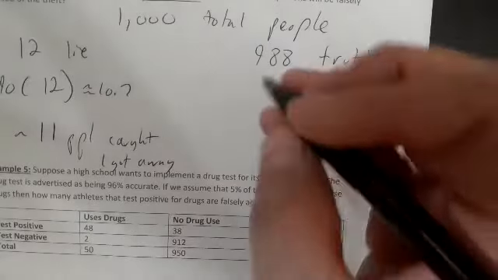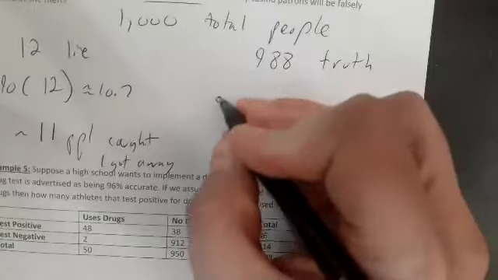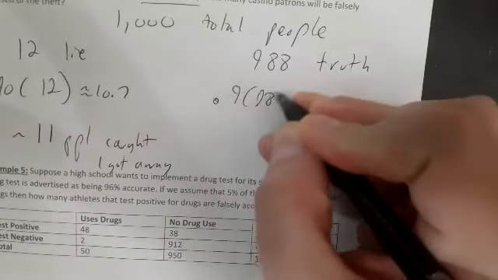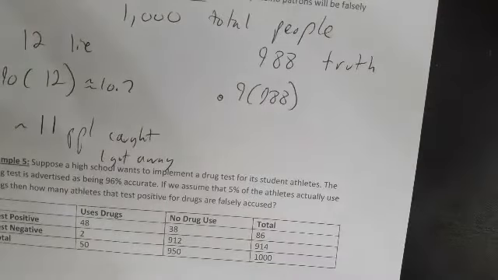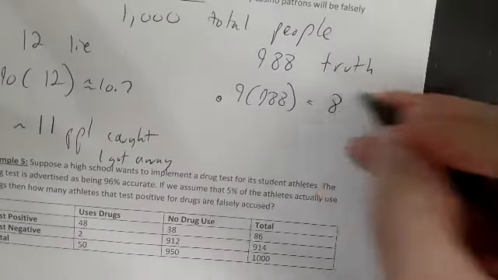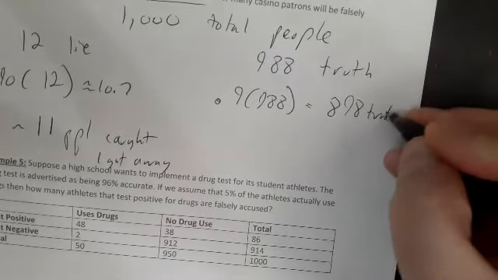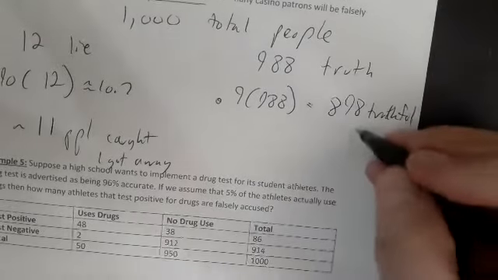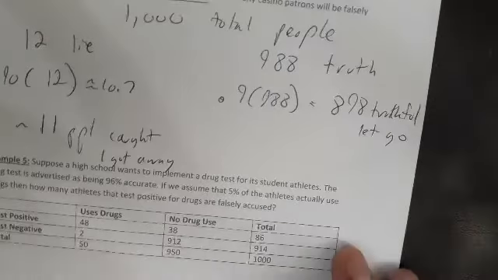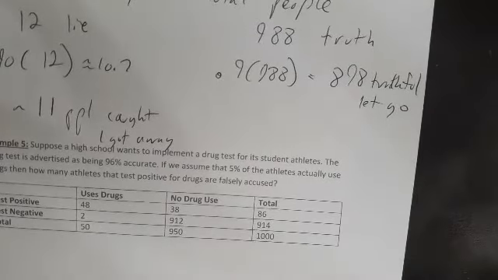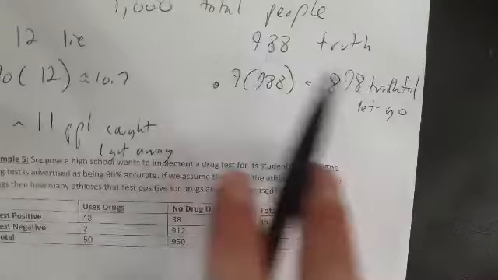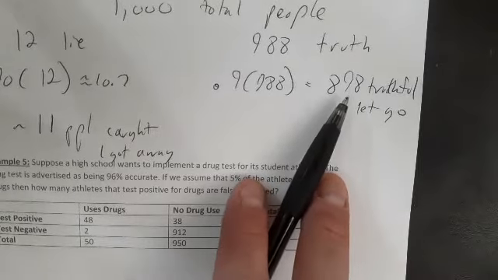Okay. So now we're thinking about the people telling the truth. Well, 90% of those people telling the truth will be set free. They will be told, hey, you're being truthful. So that gives me around 898 truthful. And these people are going to be let go. So you can do 10% of 988, or you can do 988 minus 899.